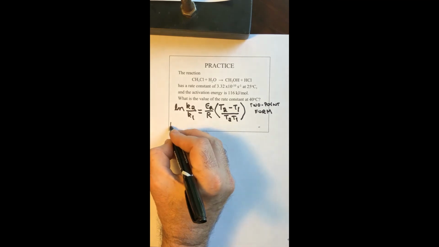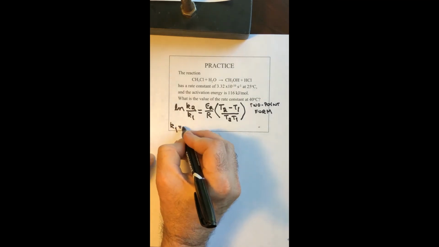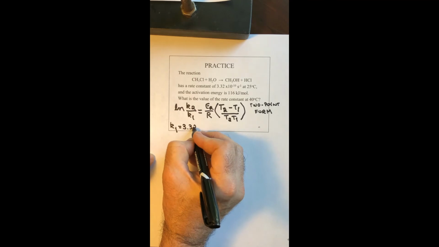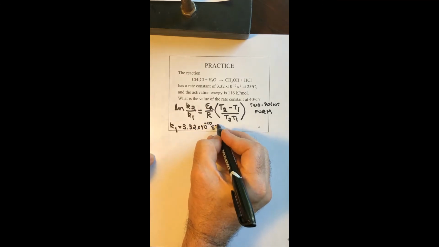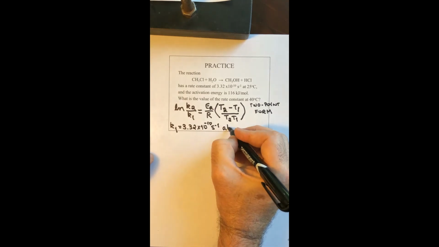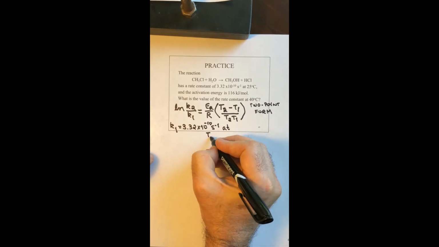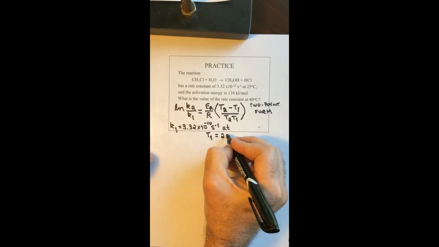Now, just like in any other algebra problem, there are certain values that are given and typically one that we have to calculate. So what is given? Well, the first thing that's given is the value of K1. And this is 3.32 times 10 to the negative 10 per second. All right. And this is at T1, which we're going to call 25 degrees.